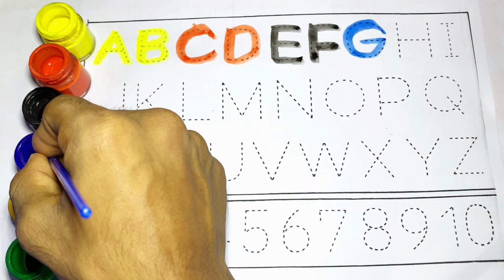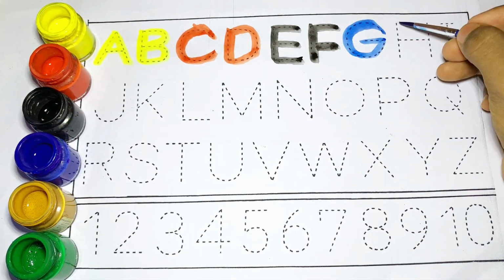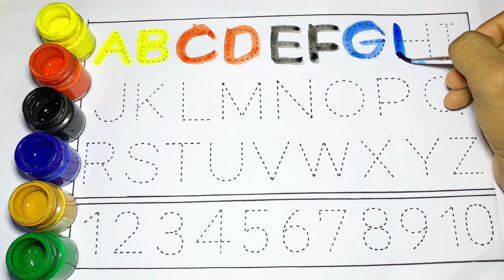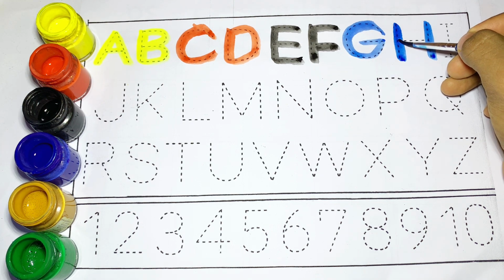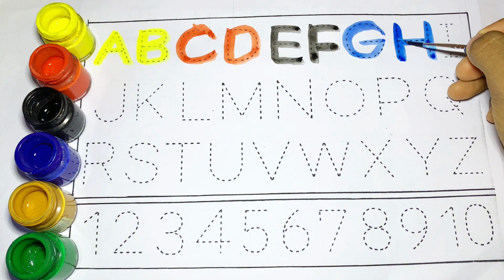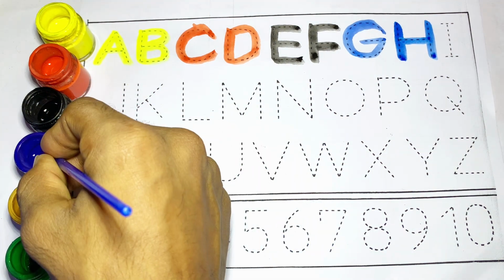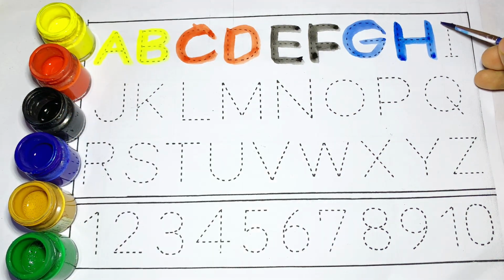Kids again use blue color and draw H. H for helicopter. The alphabets of H. Kids now draw I. I for ice cream. And again use blue color.